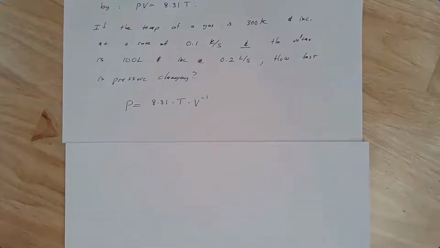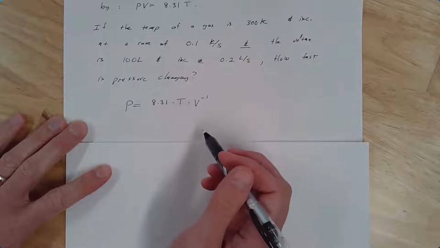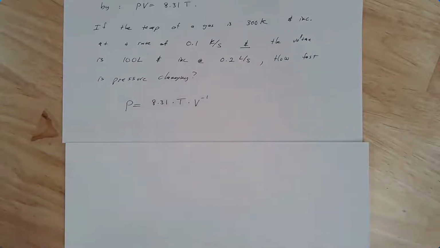Whenever you are trying to differentiate something that's a function of a couple variables, and those are also functions of other things, we have to set up this map. What I would point out here is that everything is a function of time. Temperature and volume are changing as time goes on, right? Specifically, the temperature is increasing at 0.1 kelvin per second, and the volume is increasing at 0.2 liters per second.